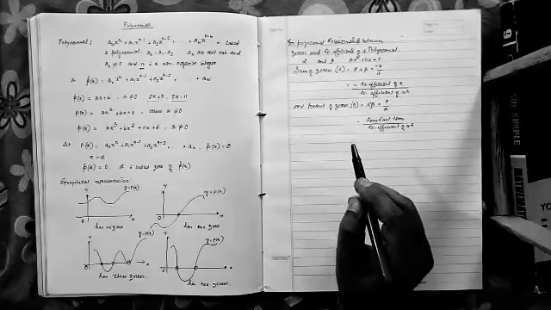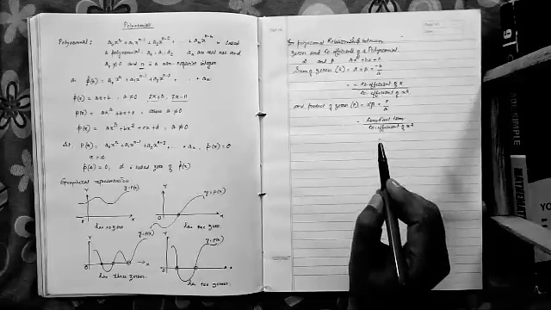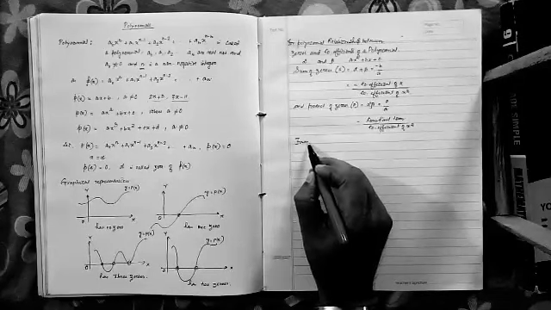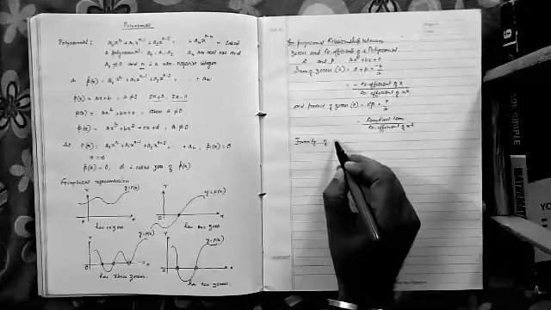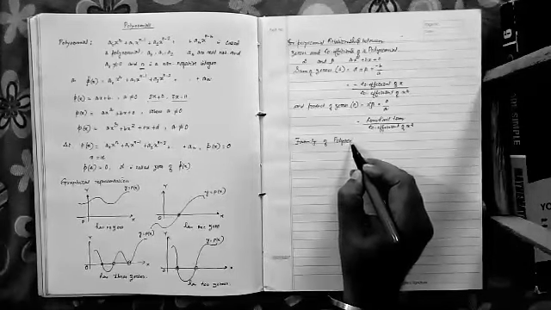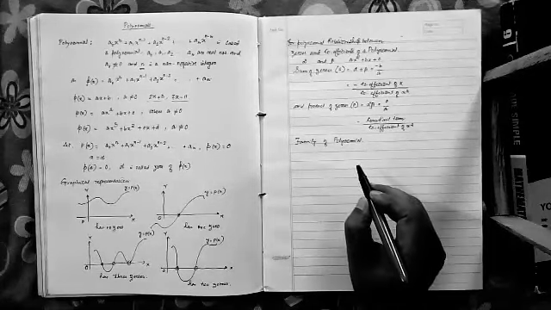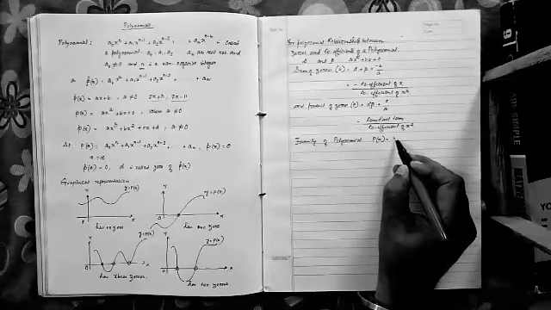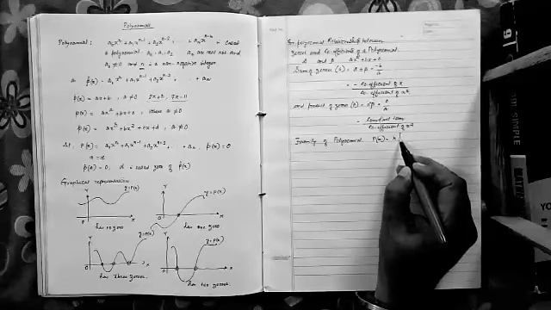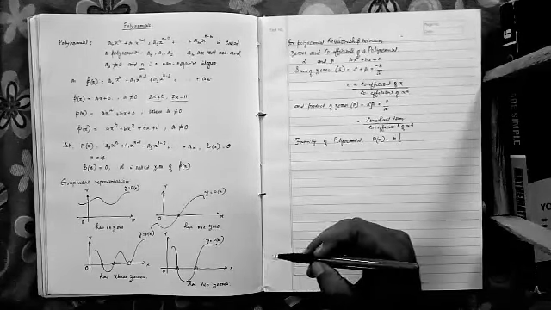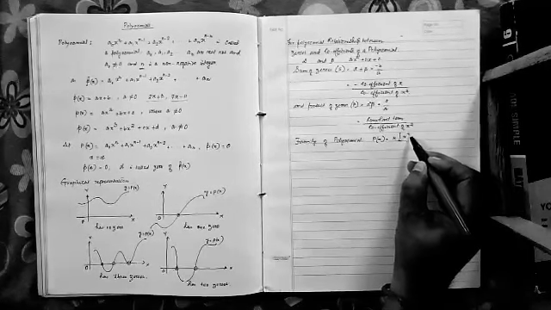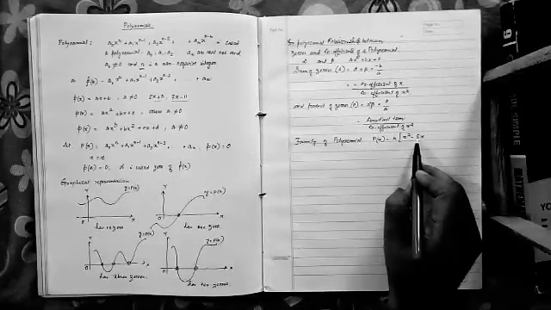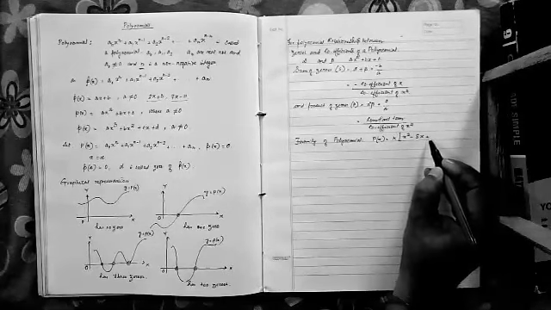Now how to write the family of polynomials? p of x is equal to some constant k into x square minus S x plus P, where S is the sum of the zeros and P is the product of the zeros.